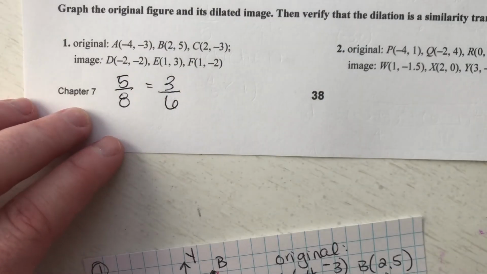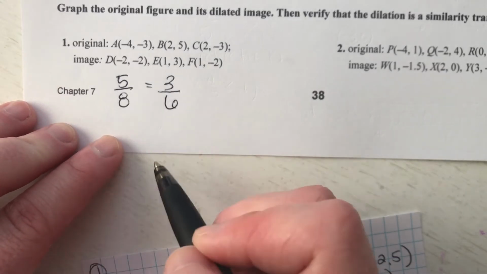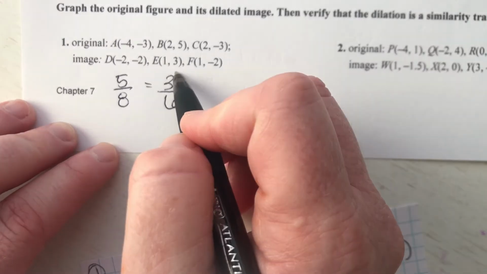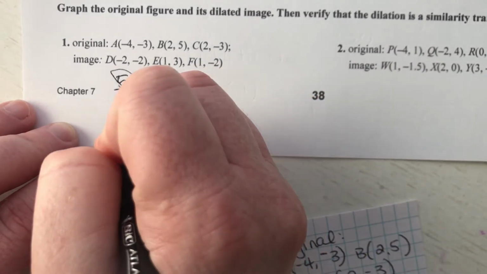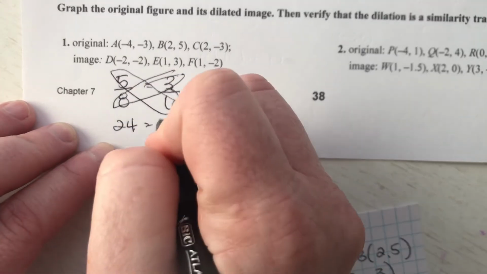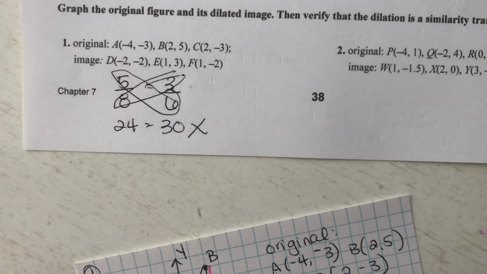All right, they don't look like they're the same, right? 3 over 6 is 1/2. 5 over 8 is not 1/2. But let's go ahead and cross multiply to check and see. 3 times 8 is 24. 5 times 6 is 30. So those are not the same, right?